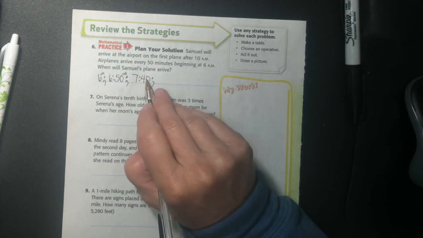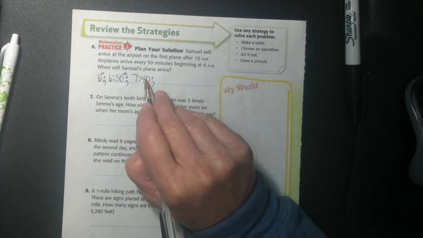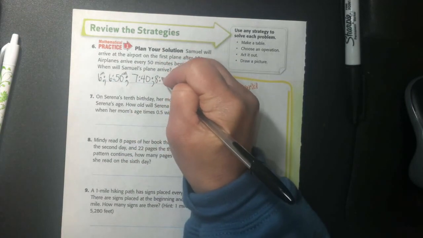So 7:40 plus 20 minutes will make it 8 o'clock. 50, take away the 20 minutes, is going to leave me with 30. So my next plane leaves at 8:30.